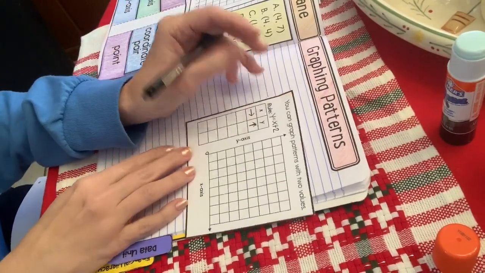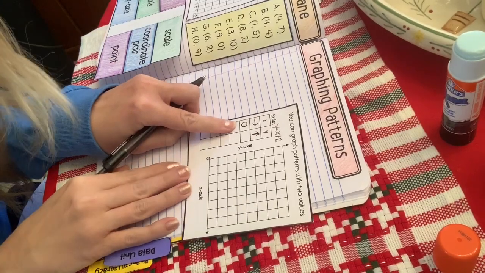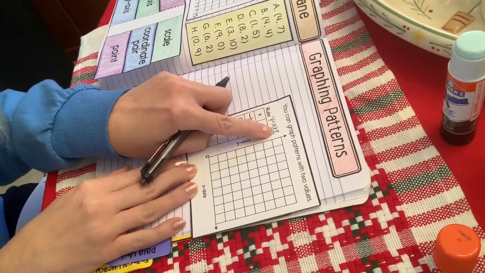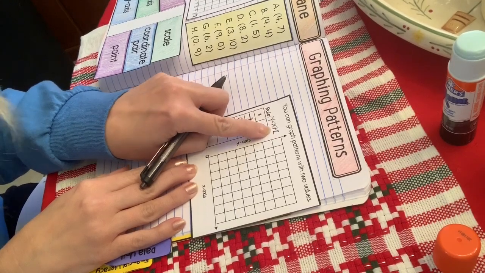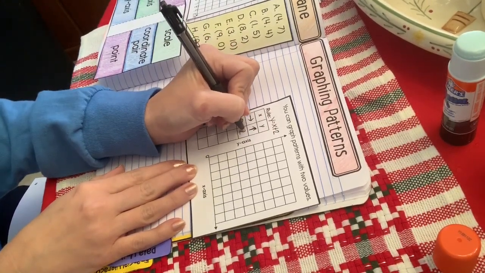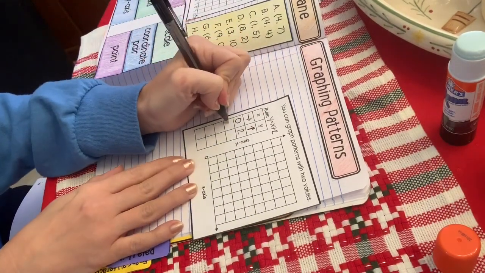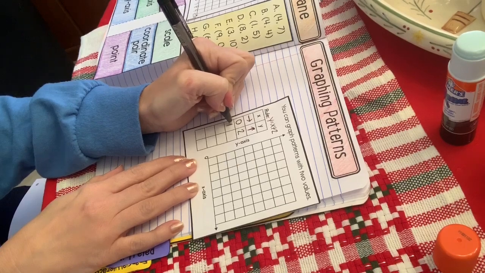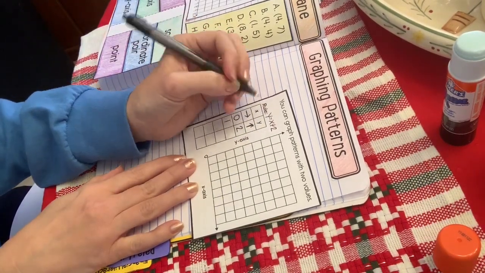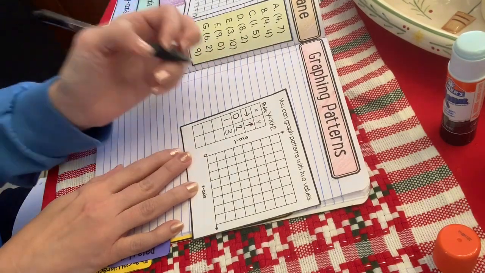Now we're going to complete our rule. If x is equal to 0 and y is equal to x plus 2, so 0 plus 2, then y is equal to 2. So if x is equal to 1, 1 plus 2 is 3. Okay, and we're going to keep going.